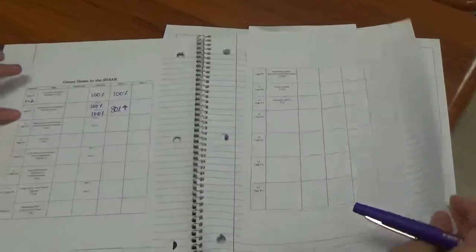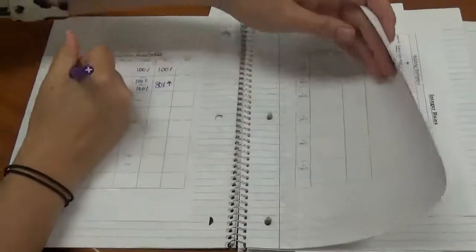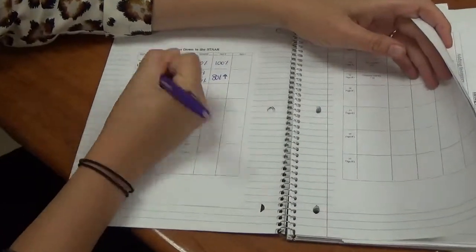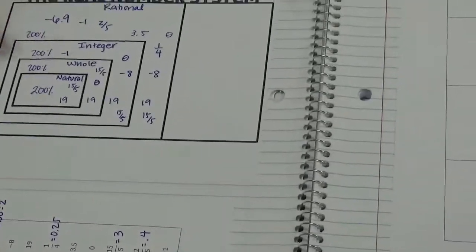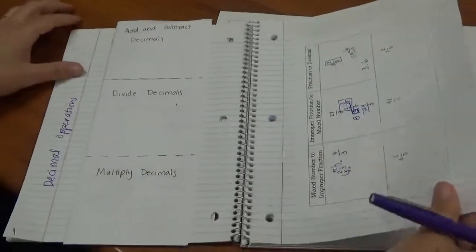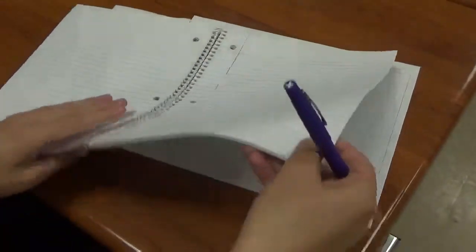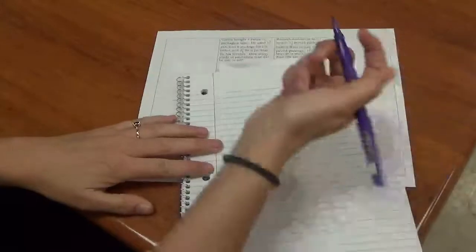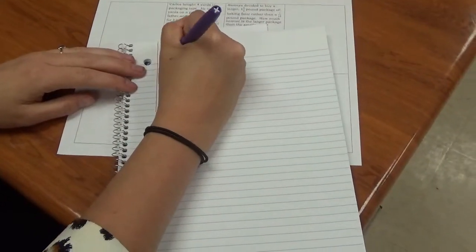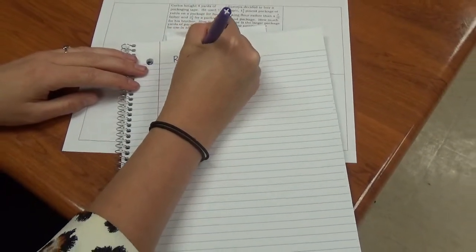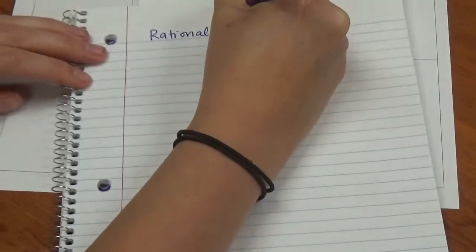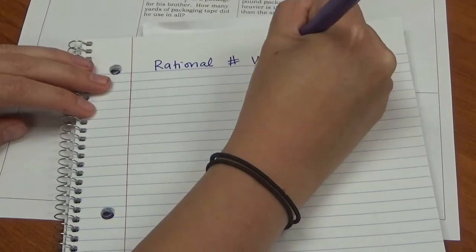I think these operation word problems are from pages 3 to 9. So I'm going to write that right here. So page numbers 3 to 9. And, oh wow, no, 3 to 9. That's right. Okay. I'm going to find my next available page, and I'm going to label it Rational Number Word Problems.